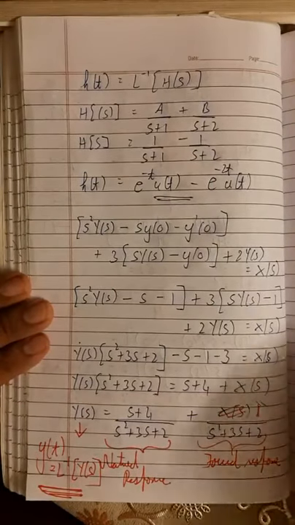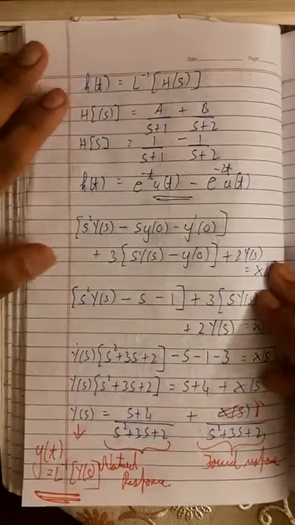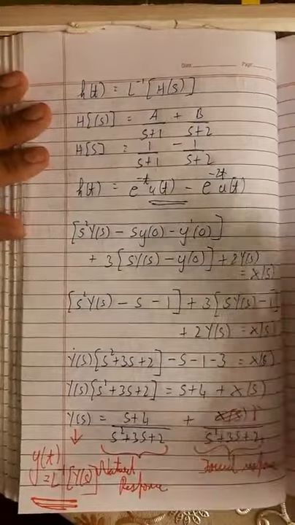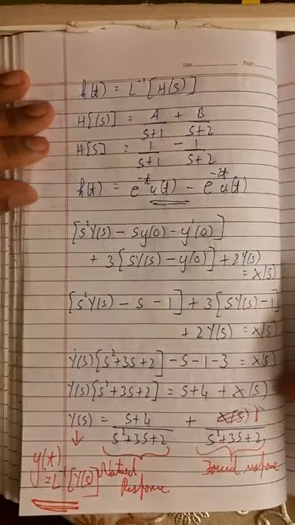Okay, so this is the concept of transfer functions that I want to tell you. Now let's make this concept stronger in your minds by doing some more problems.